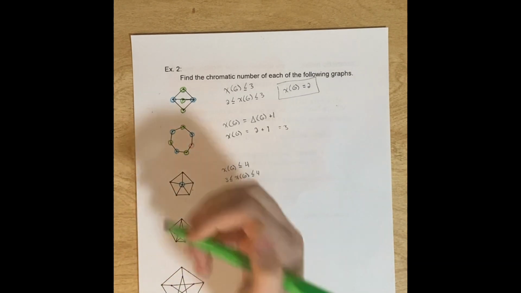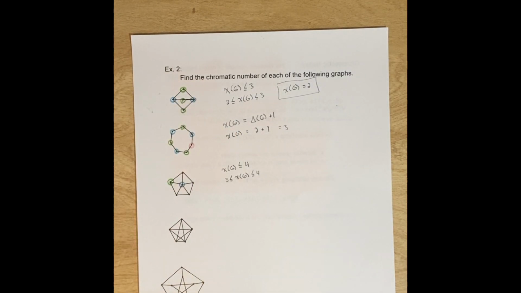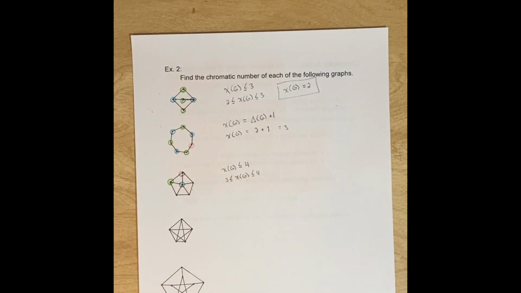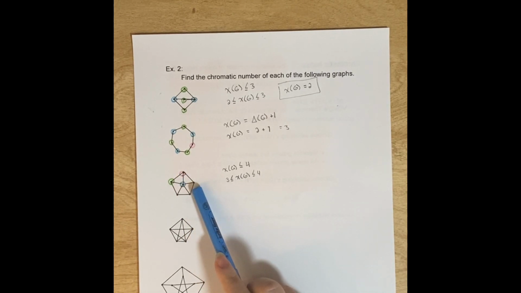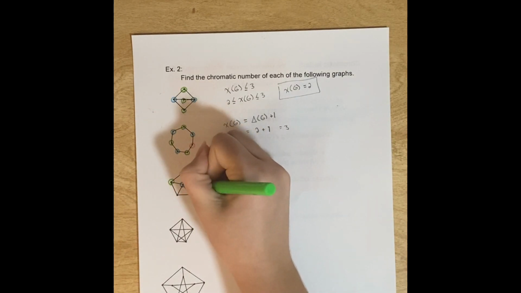We have blue, so then one vertex can be green, the other pink, and then if we move on to the next clique, we have blue, pink, and an uncolored one. So that can be green.